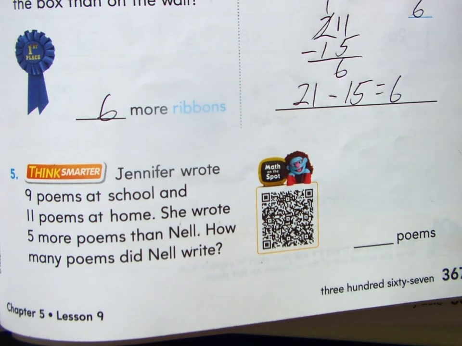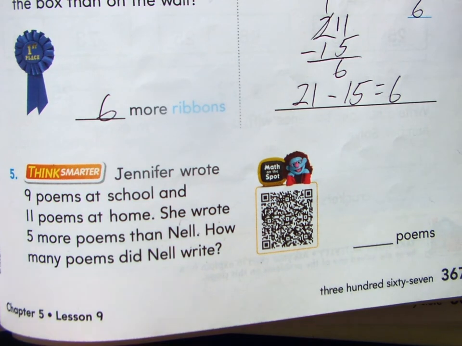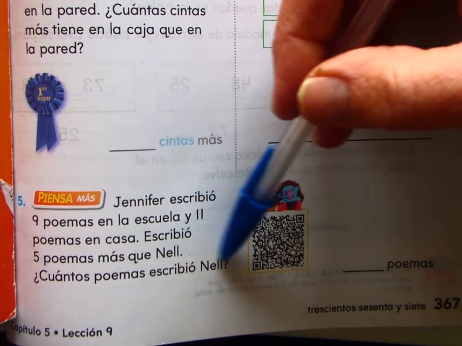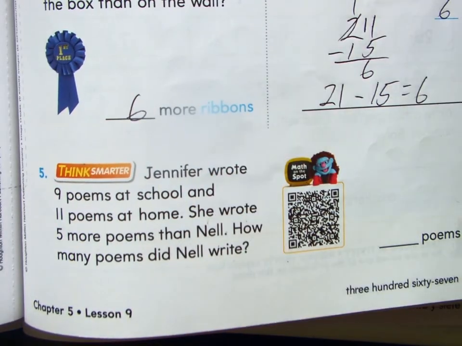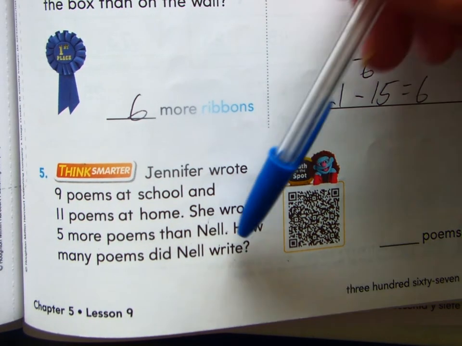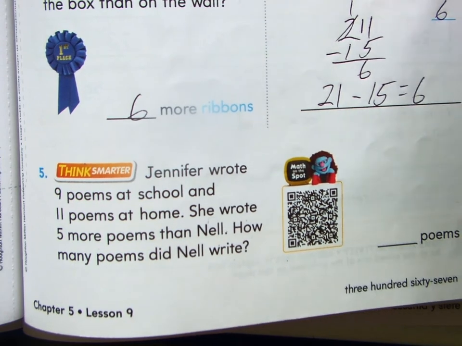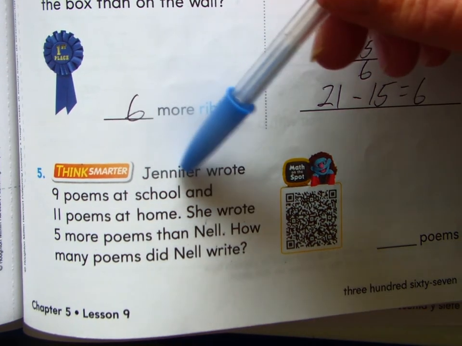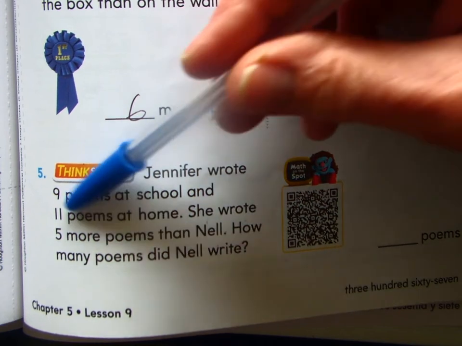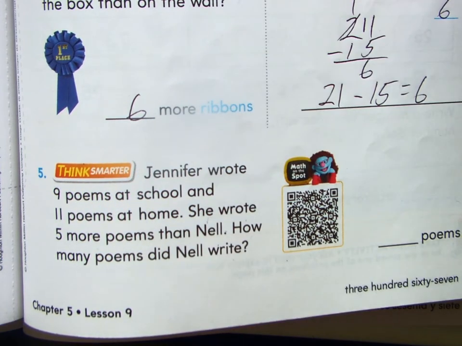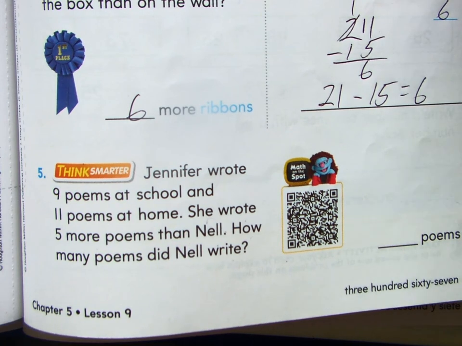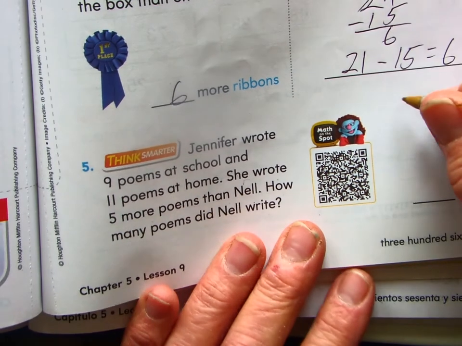Okay. We want to know how many Nell wrote. ¿Cuántos poemas escribió Nell? Nell is the name. They don't tell us that now. They tell us about Jennifer. Jennifer wrote 9 poems at school and 11 poems at home. Do we know how much she wrote? Well, we know she wrote 9 at school and 11 at home. What do you think we have to do first? We have to add. Tenemos que sumar primero.